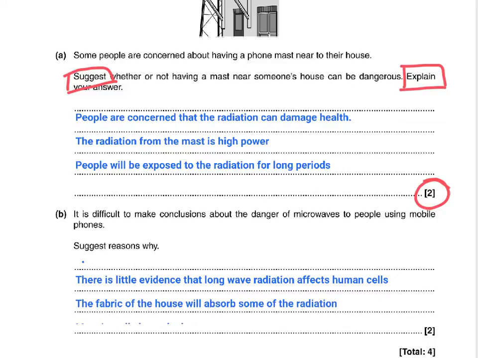First things first, people are concerned that radiation can damage their health, and people are mostly concerned about cancer. The other thing is that the radiation from the mobile mast is relatively high power compared to, for example, our mobile phones. And people will be exposed to radiation for long periods if it's in their home because they live there. So those are 3 clear points that you could make. You only need 2, but that's what I've put for this one.